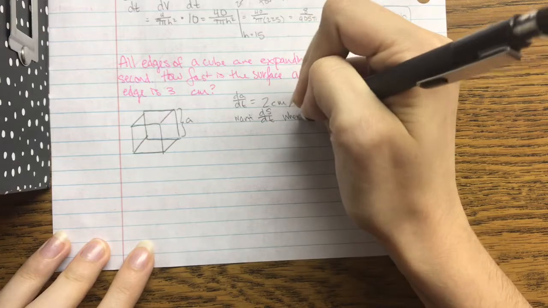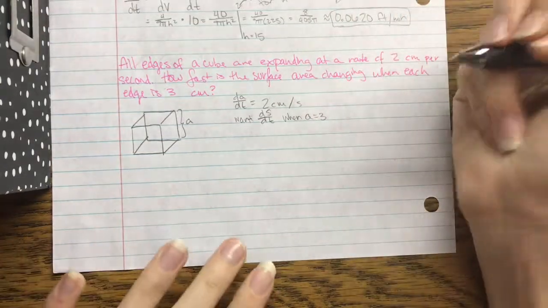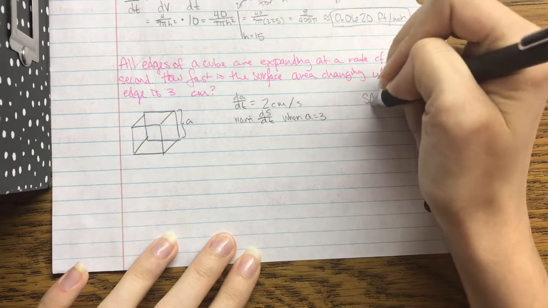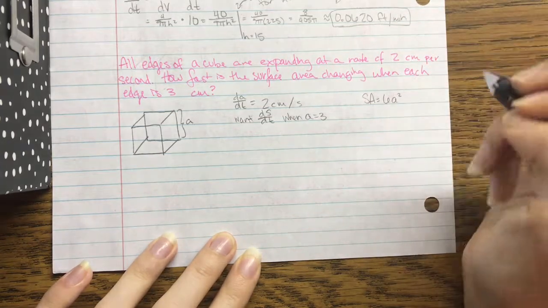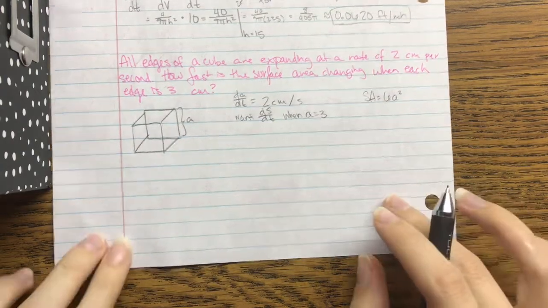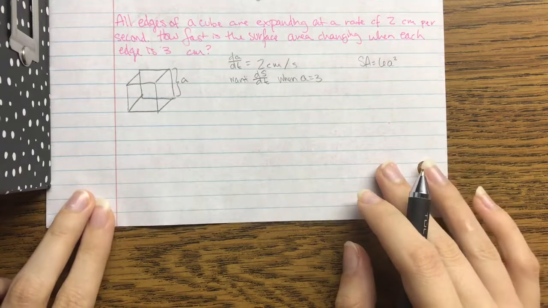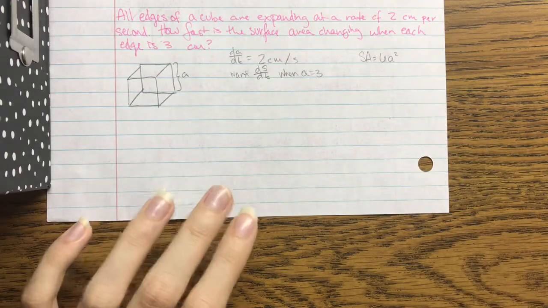And this is when A is equal to 3. So we know that the surface area of a cube is equal to 6a squared. And I'm going to use implicit differentiation in this case, since I already showed you the bar method. And this could be considered simpler to some other people.